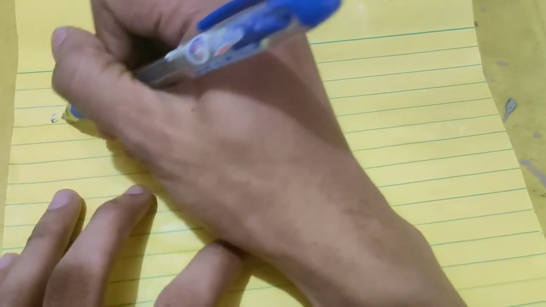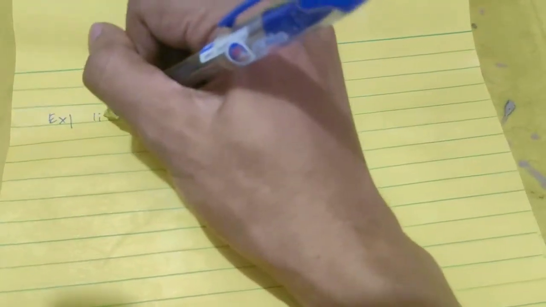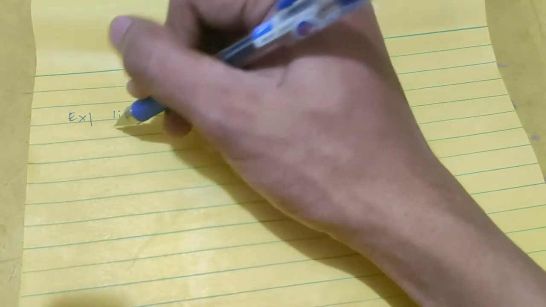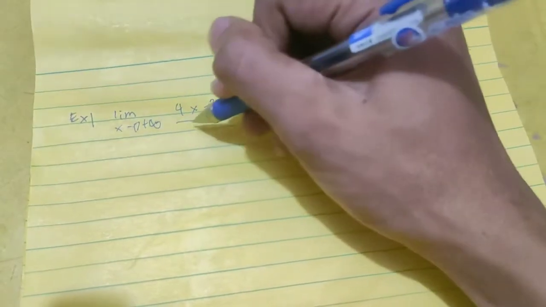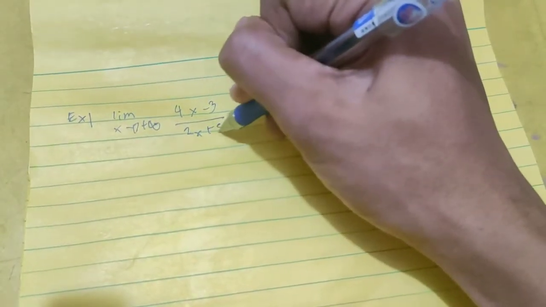So example number 1. So what do you think is the answer?